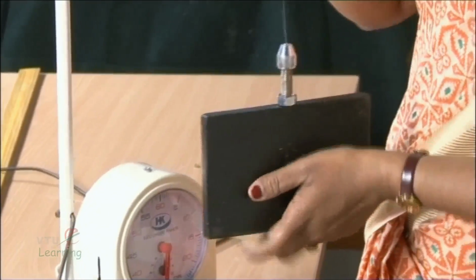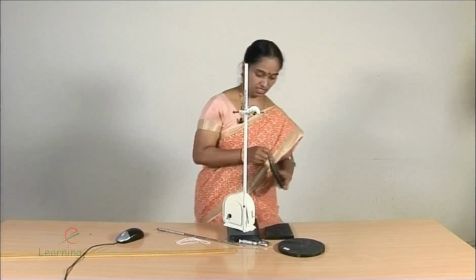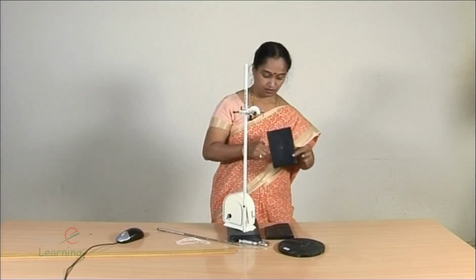So repeat in this position 3 times. Tabulate the corresponding readings in the tabular column.